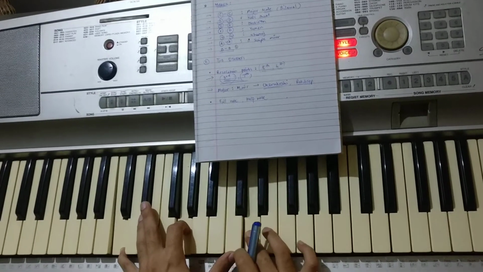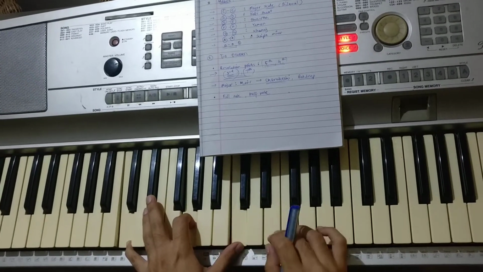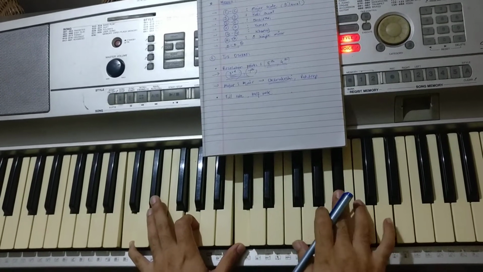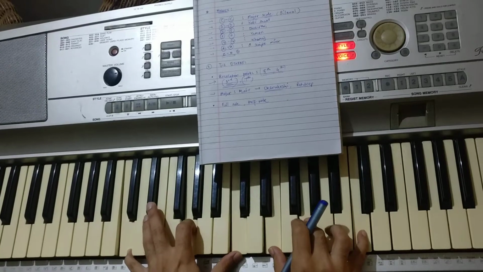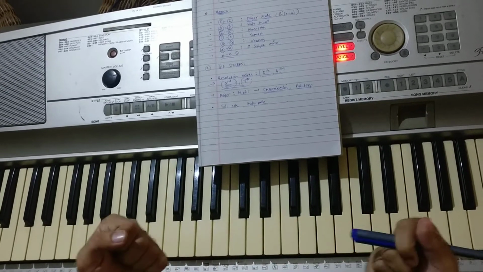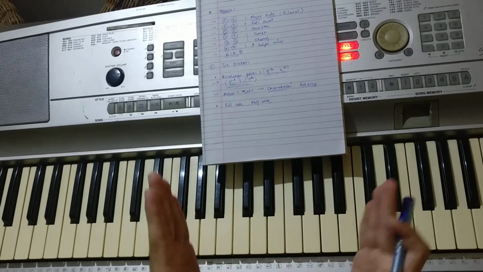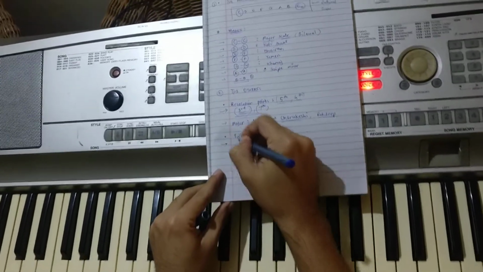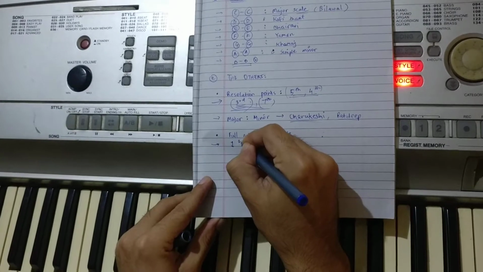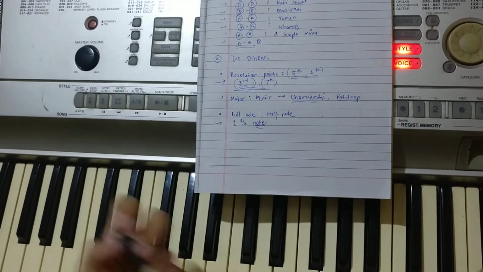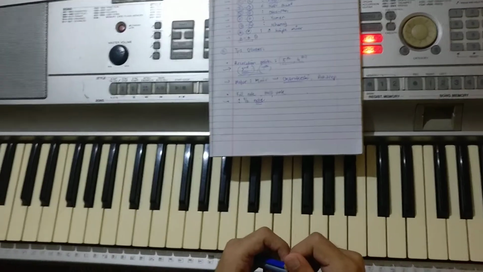What happens when we try to increase this distance between two consecutive notes? What happens when we try to have an interval of, say, a 1.5 note between two notes? Can we put that?